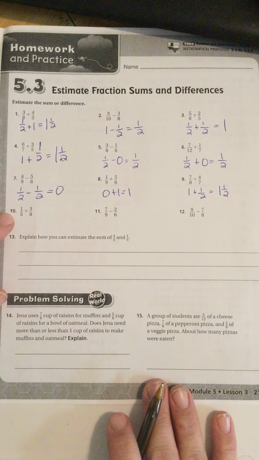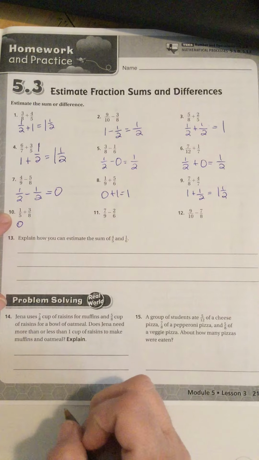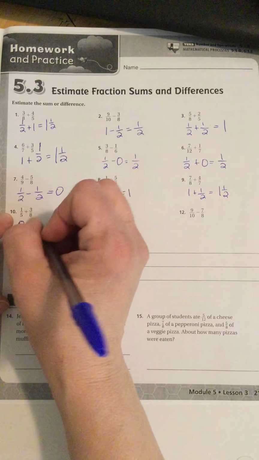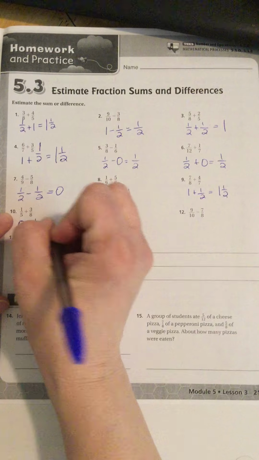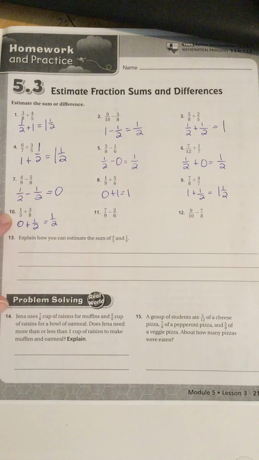So 1/5, 1 is closer to 0 than it is 5. So 0. 3/8. 3 is almost half of 8, so I'm going to name that one 1/2. 0 plus 1/2 is 1/2.